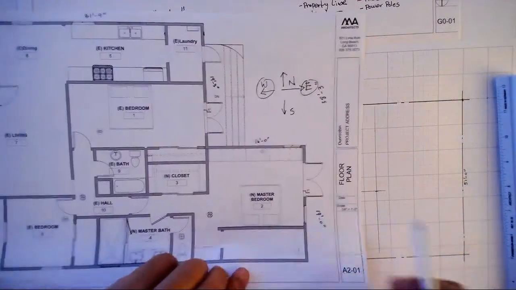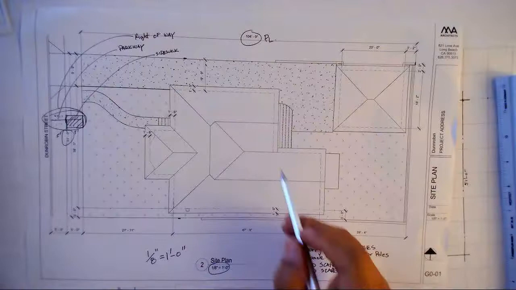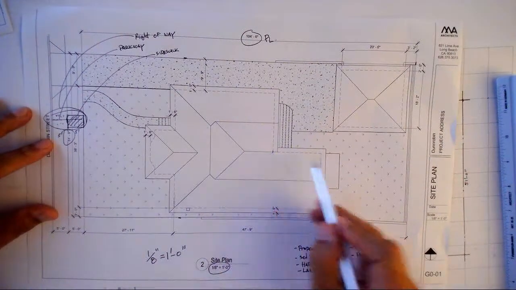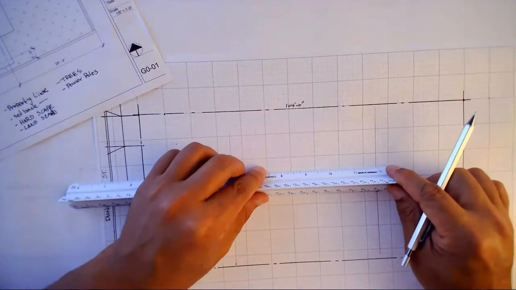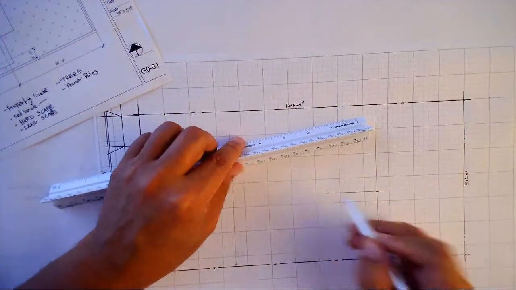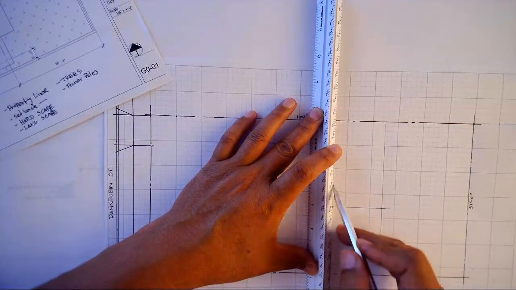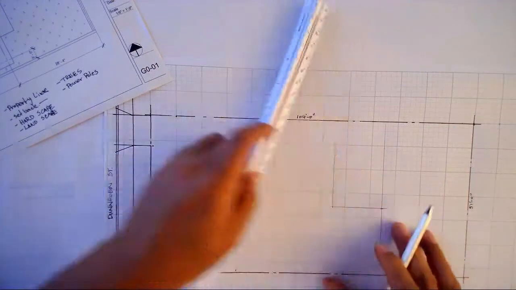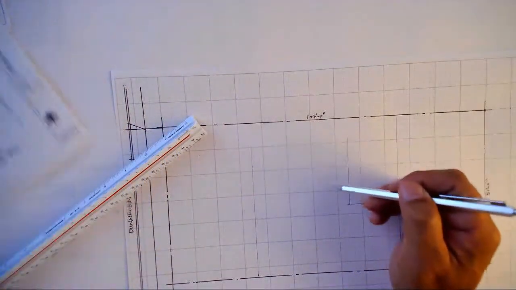And then the house goes 16 feet in, or in this case from here to here, 16 feet in. Stops right there. And then the house goes up 19 foot 3 inches.